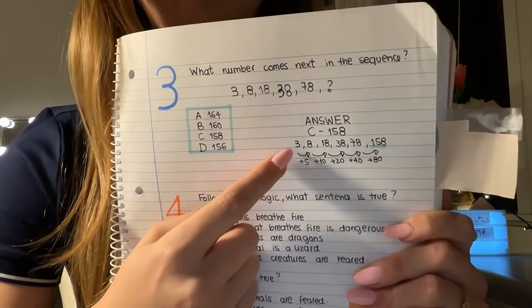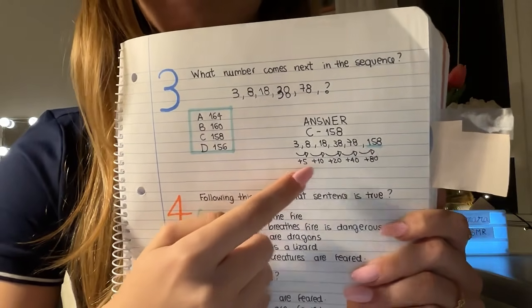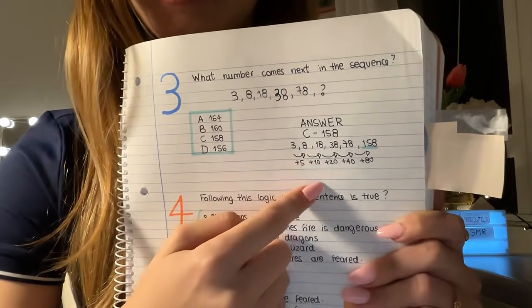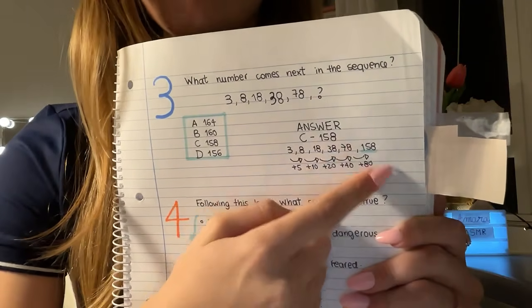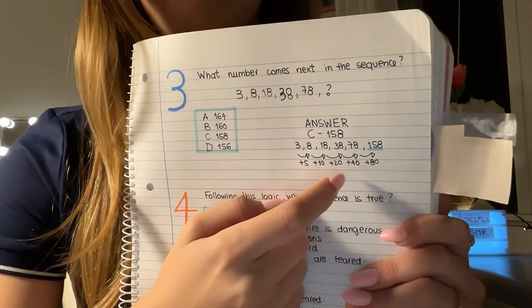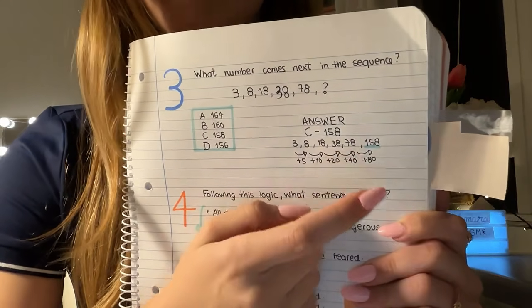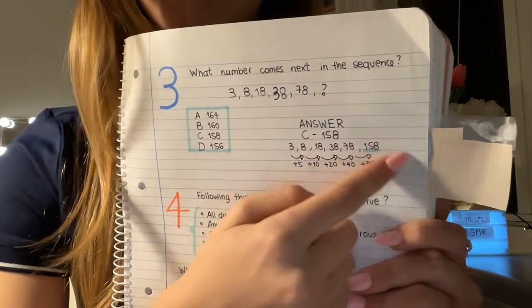So if you notice, we are always doubling the amount that we add to each number. So 5 here, then 10, 20, 40. So we should add the double of 40, which is 80, to find the next number. So if we add 80 to 78, we'll get 158.